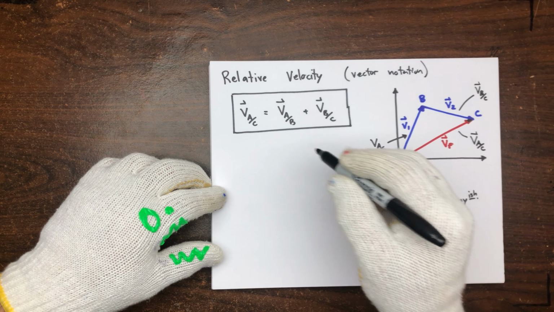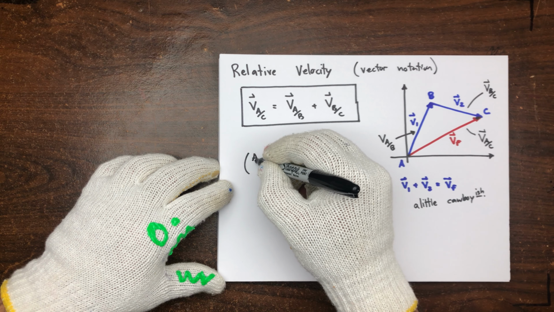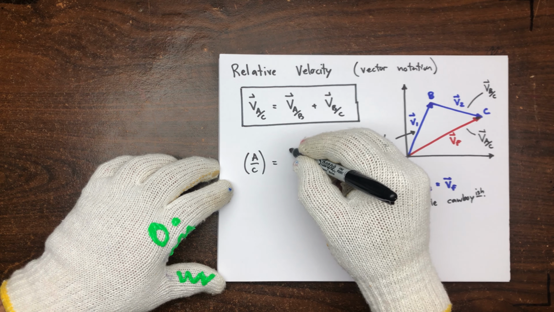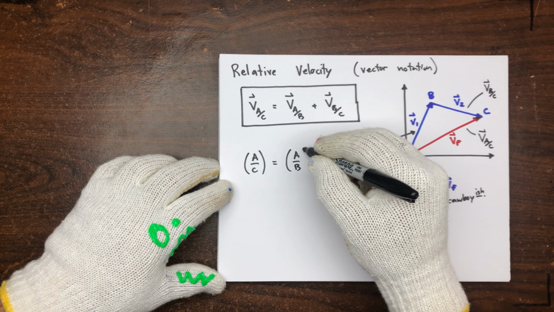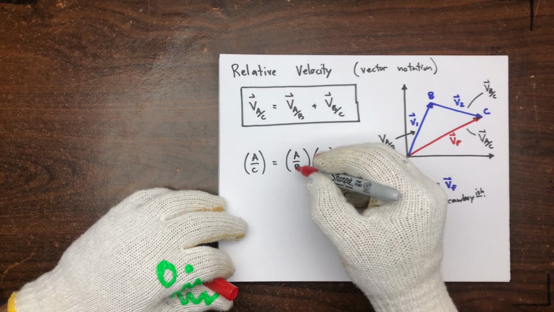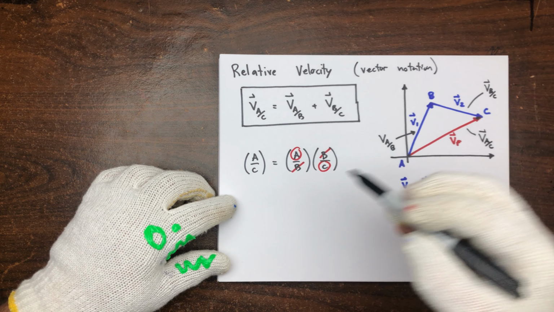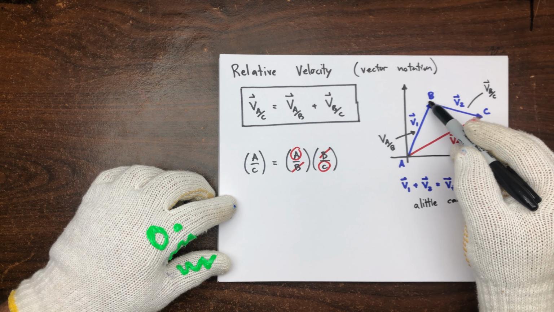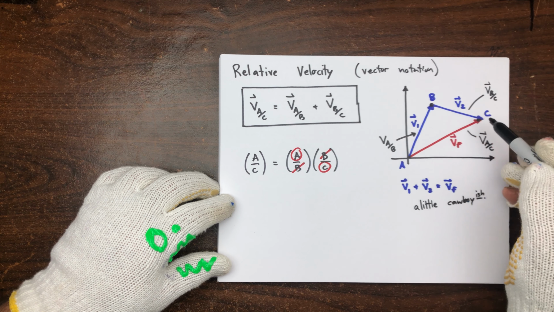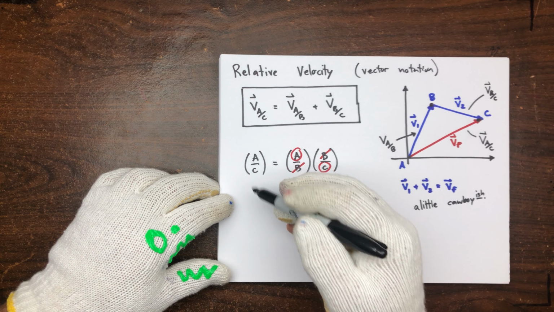And this can be used almost the same as units, where you can say that A over C is the same thing as A over B and B over C. And you can see that these things cancel. So you're just left with A over C. And that makes sense because B is really an intermediate point. You don't need to go to B to get to C. You can go A right to C. Okay, so these things can be stacked on top.